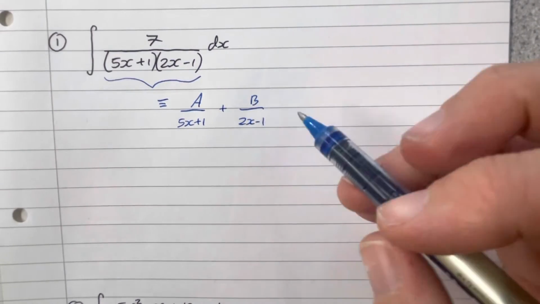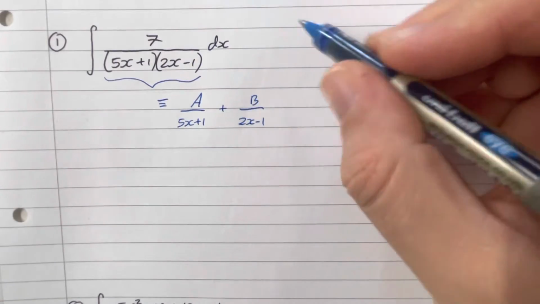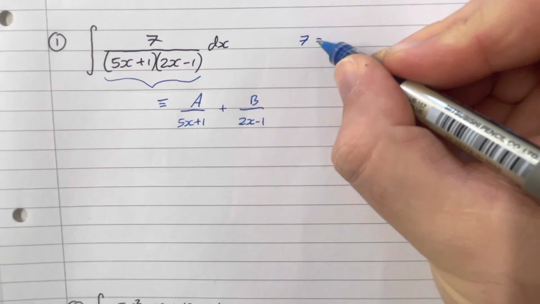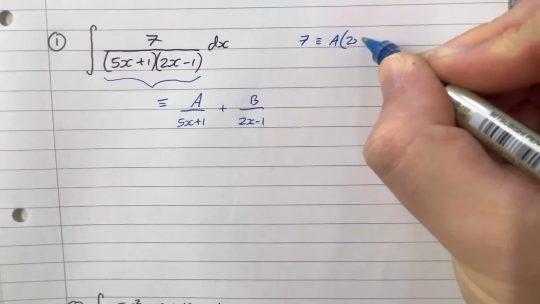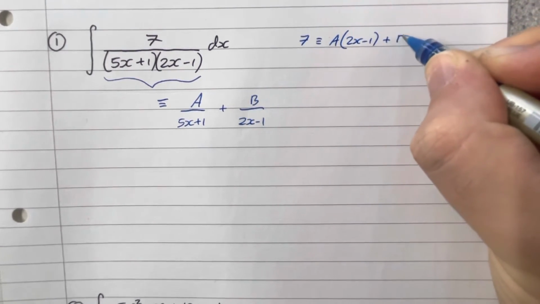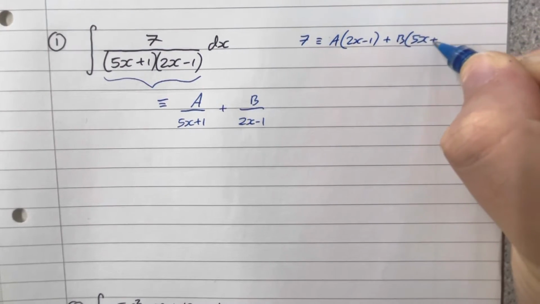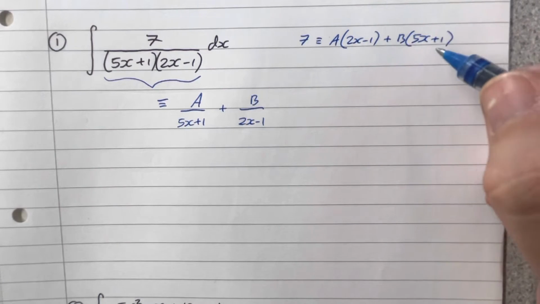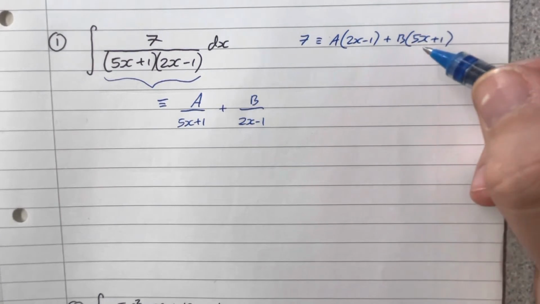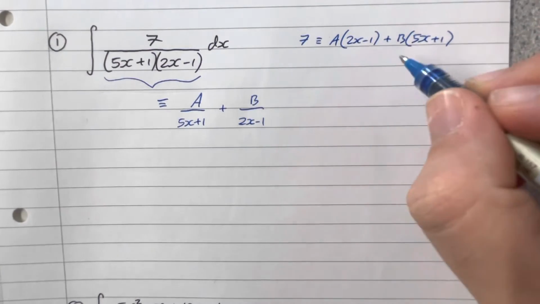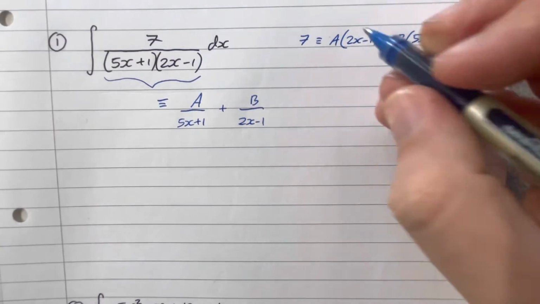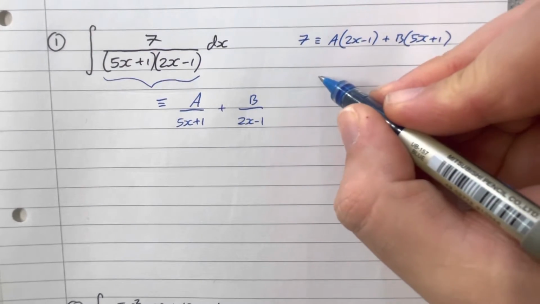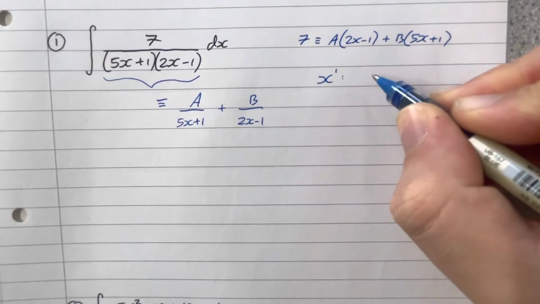And the way to get that is to use the partial fraction idea: multiply both sides of the identity by the denominator on the left, and I get 7 is identical to a into 2x minus 1 plus b into 5x plus 1. Then you can either plug in 2 values of x and get simultaneous equations, or plug in 2 values of x in such a way that they cancel and you just end up with a linear in a and a linear in b, or you can equate the coefficients. Whatever method you choose doesn't matter. I like equating the coefficients just because it's a bit more rigorous mathematically.